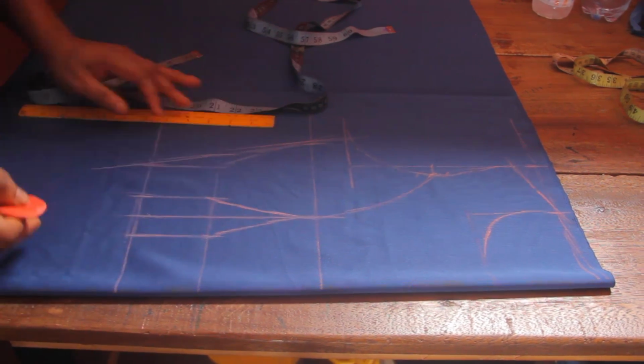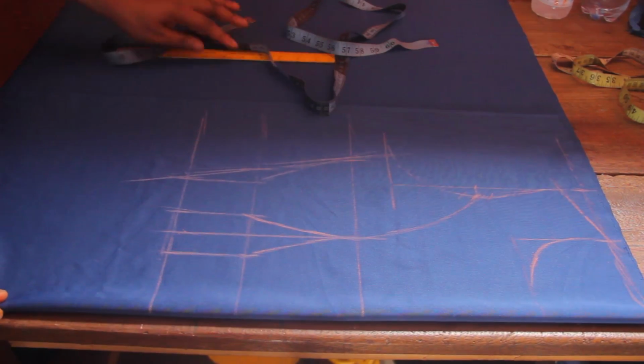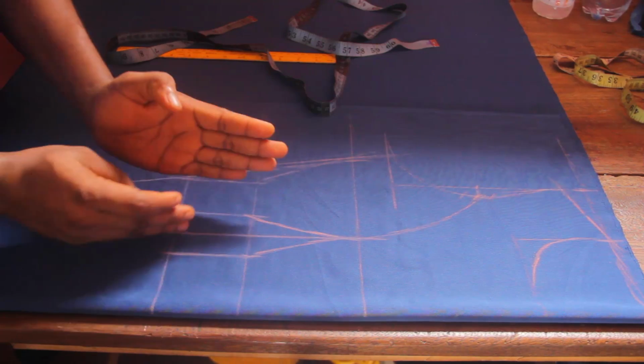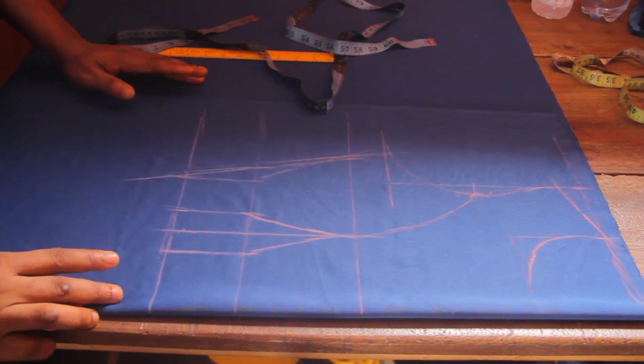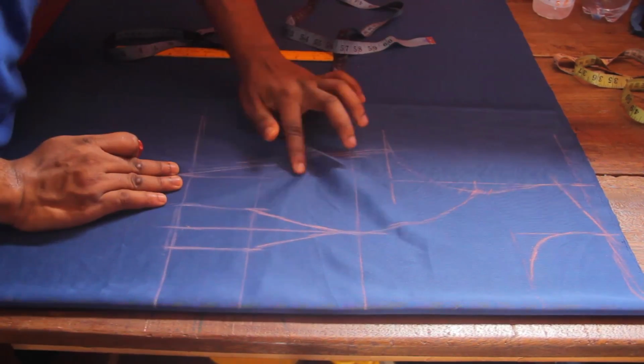Right, I hope that this is clear enough. Okay, in the previous video that I made for my padded princess cut, I pushed all the darts to the side of my body, but now I've distributed the 2 inches to both sides of the body.